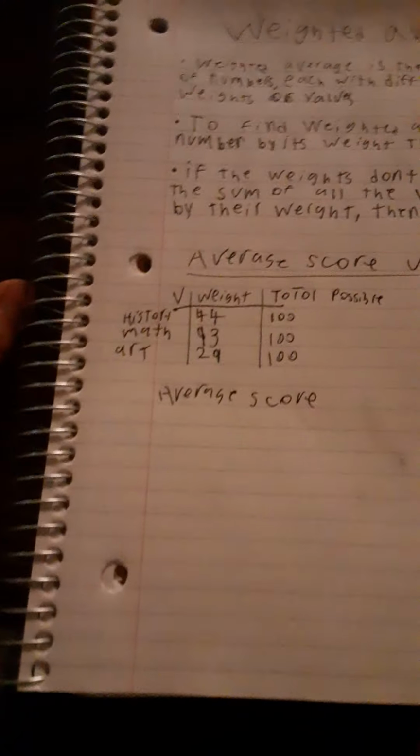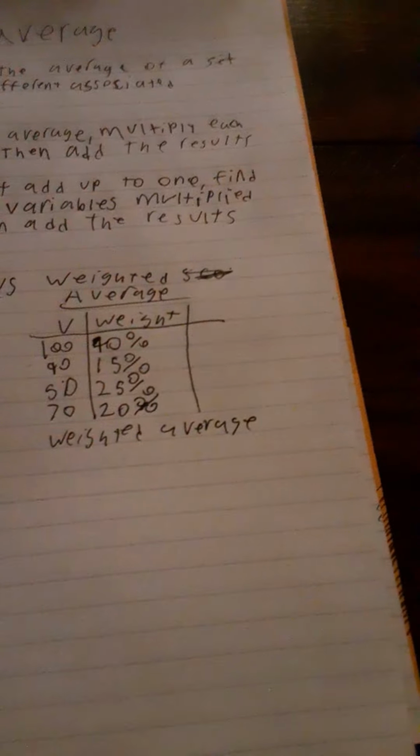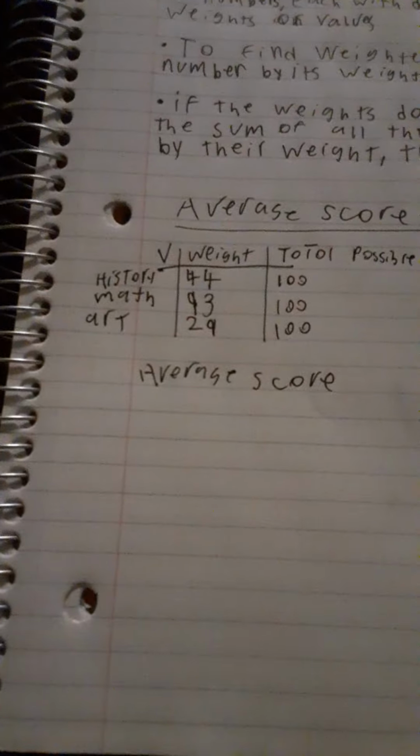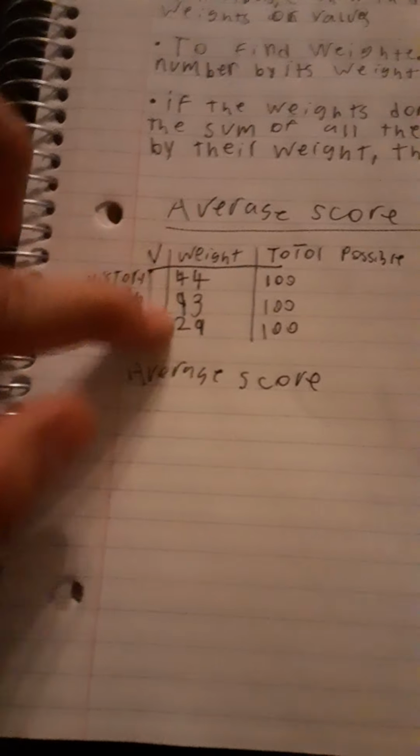Now, there are two things when it comes to weighted averages. Just like I said before, you've got your average score and your weighted averages. I'm about to tell you what the difference between them is. So on here, we have two different versions: the average score, I'm honestly not sure what the exact name is, and the weighted average. For the average score, what we'd be looking for is the average of the numbers given. This is everything we can possibly get.